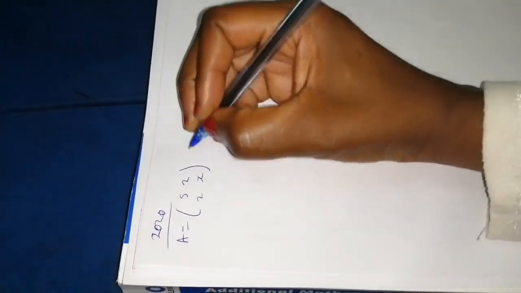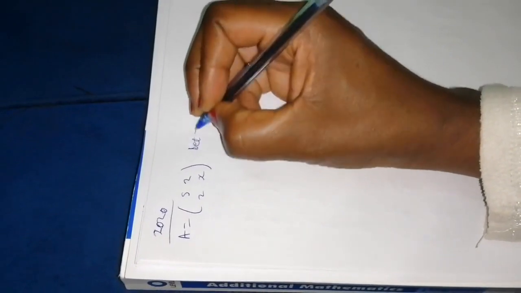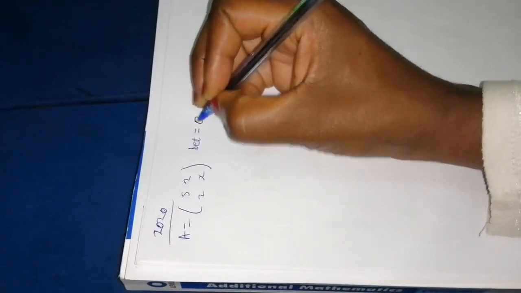Okay, so in this question, they're saying the given matrix doesn't have an inverse. This means that the determinant is equal to 0. When the determinant of a given matrix is 0, it means that matrix doesn't have an inverse.